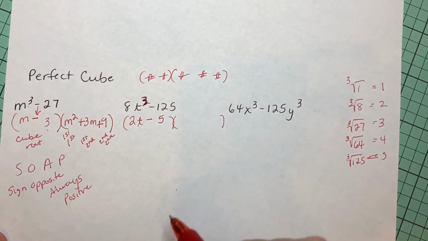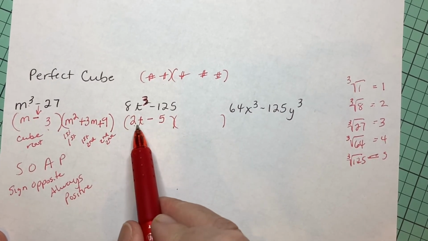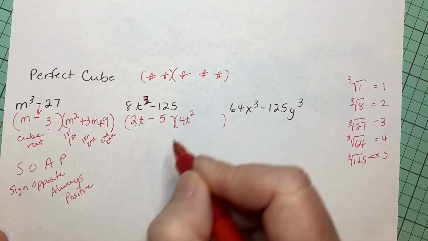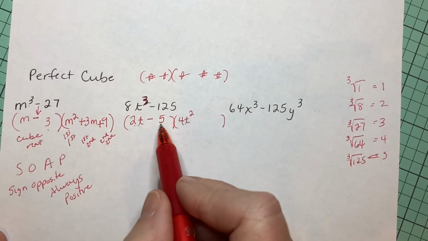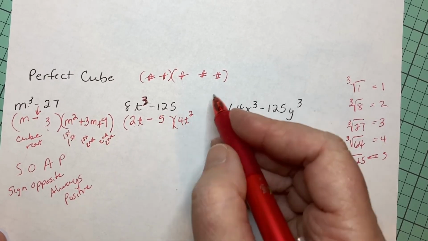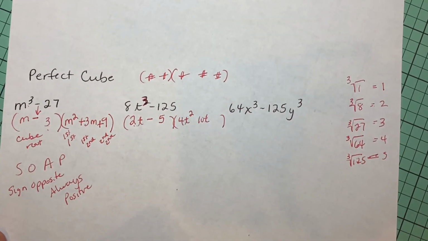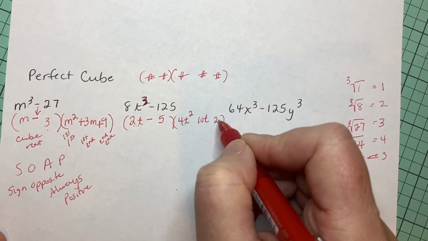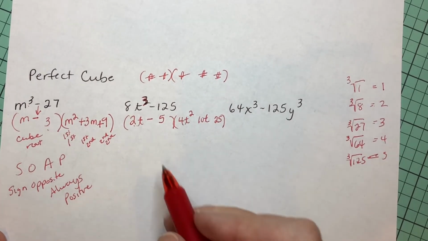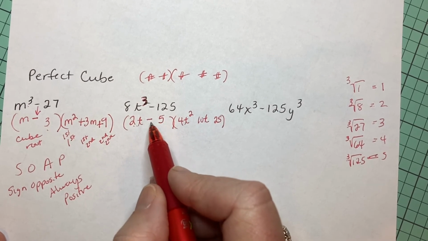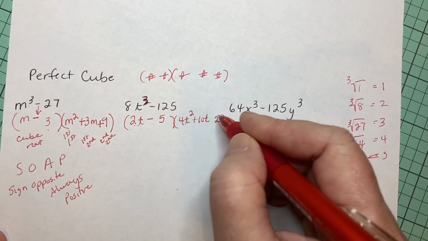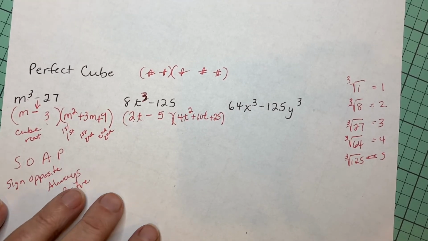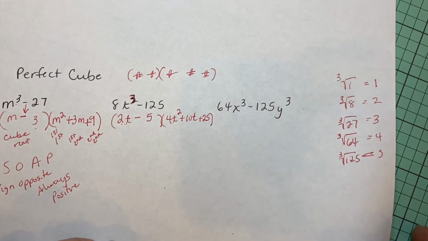Then we draw our second parentheses. And remember, it's first times first. So 2t times 2t is 4t squared. Then first times second, 2t times 5 is 10t. And then second times second, 5 times 5 is 25. And then this came down, this is negative, so it goes opposite, always positive. And that's really all it is, and it'll be the same no matter which one you're doing.